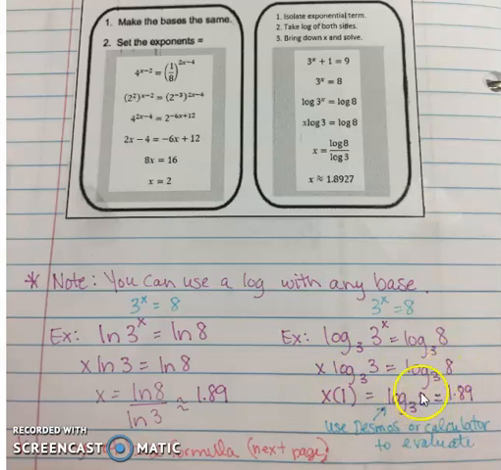Now, your calculator does not allow you to do this unless you have the black calculators. So if you have the black calculators, you could actually type this in using the log. You'll put in a base of 3 and then an 8 here, and you hit enter and you will get 1.89. In Desmos, however, you can calculate this for those of you with the gray calculators.